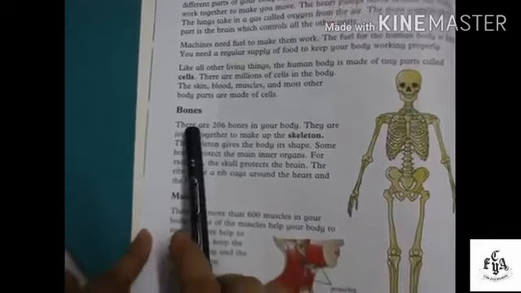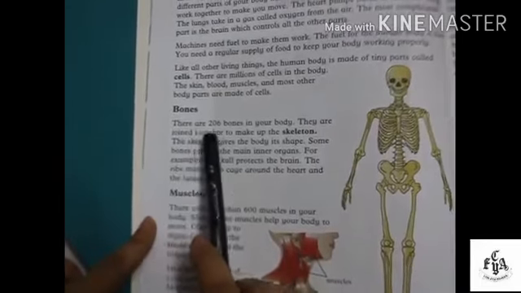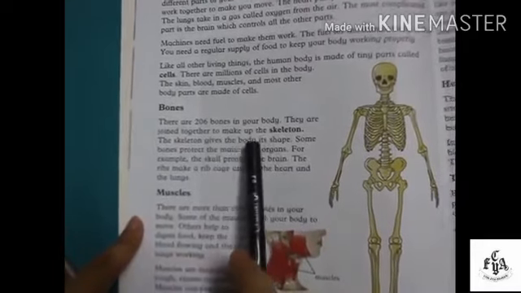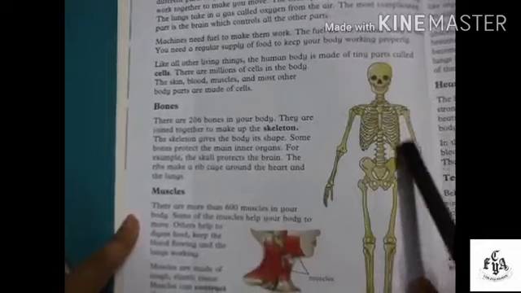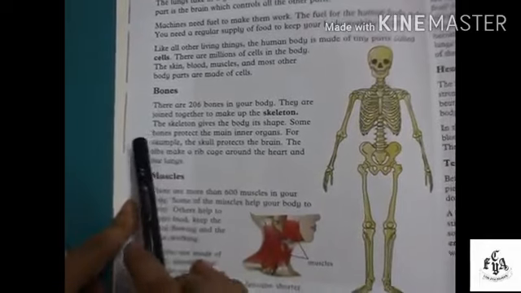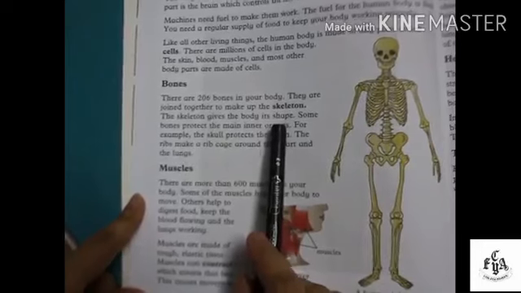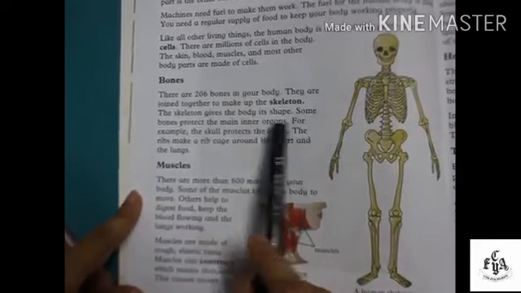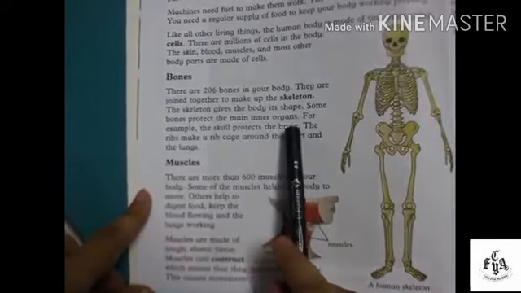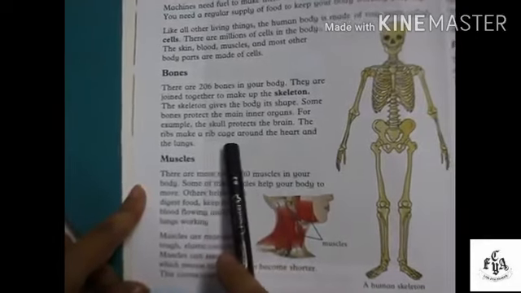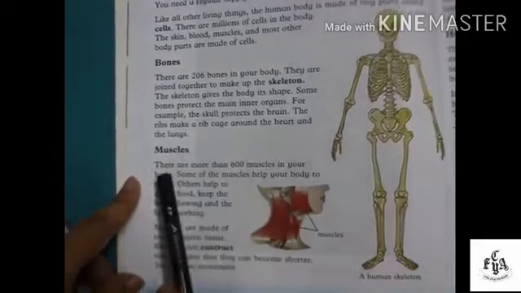Now come to the first organ, it is the bones. There are 206 bones in your body, and they are joined together to make up the skeleton. This is the picture of a skeleton you can see. The skeleton gives the body its shape. What is the function? It gives the body its shape. Some bones protect the main inner organs. For example, the skull protects the brain. The ribs make a rib cage around the heart and the lungs.